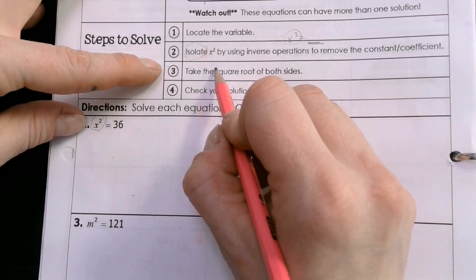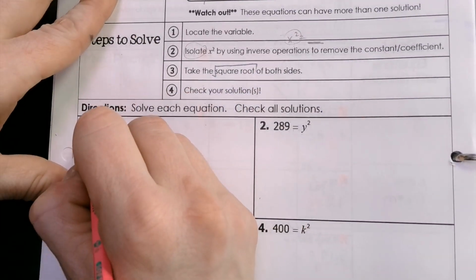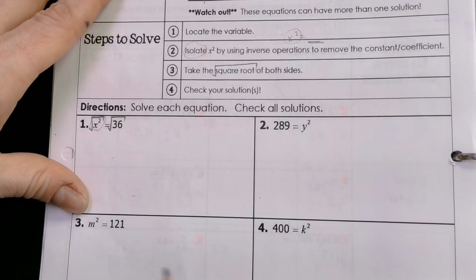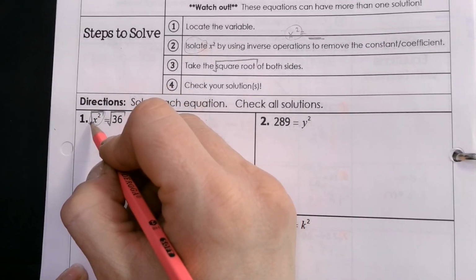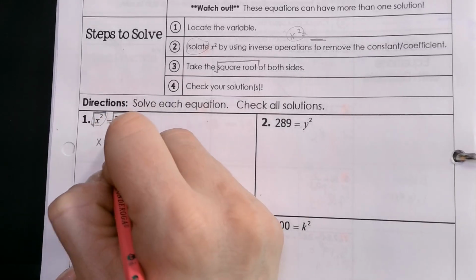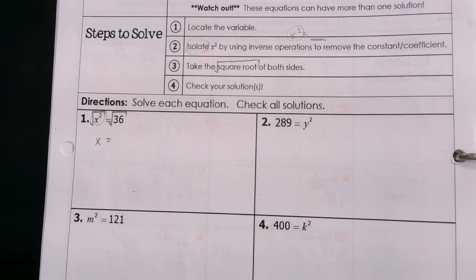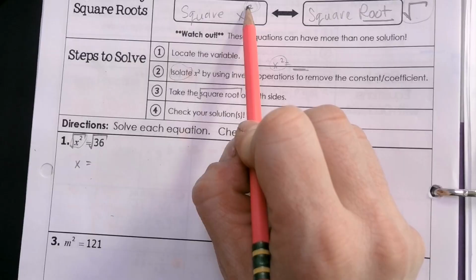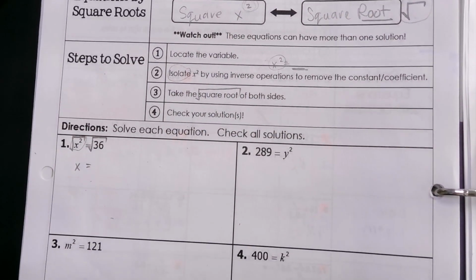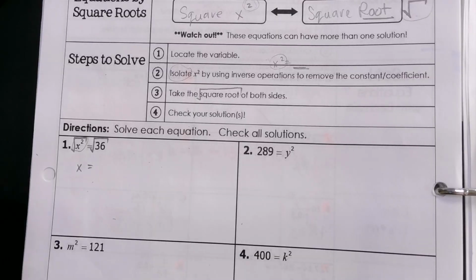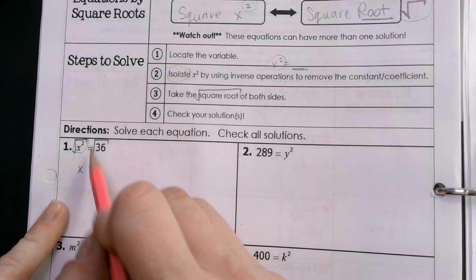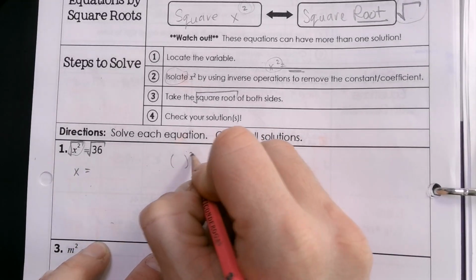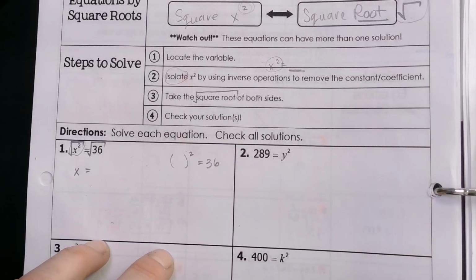Step number 3 is take the square root of both sides. So we're going to put this symbol around both sides of the equal sign. The square root of x squared is just x. That's why we did that. Because the square and the square root cancel each other, just like addition and subtraction cancel, multiplication and division cancel. Okay? So now let's figure out what this is. The square root of 36. What this is asking is what number squared equals 36?